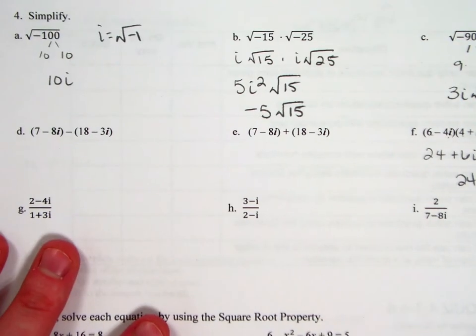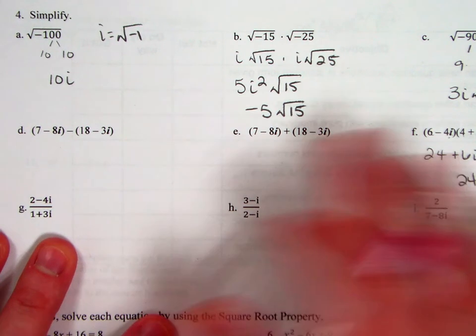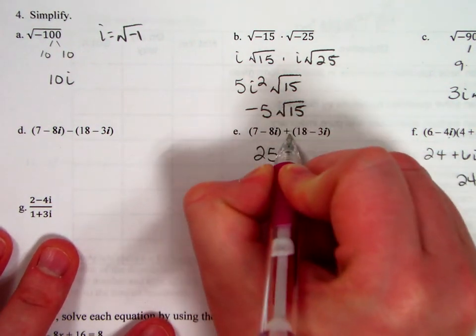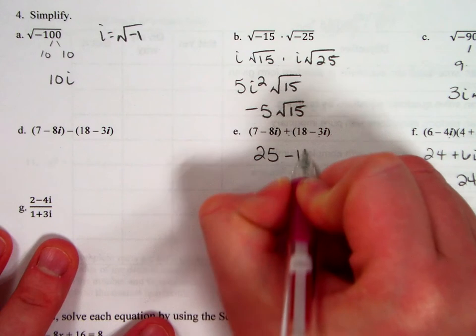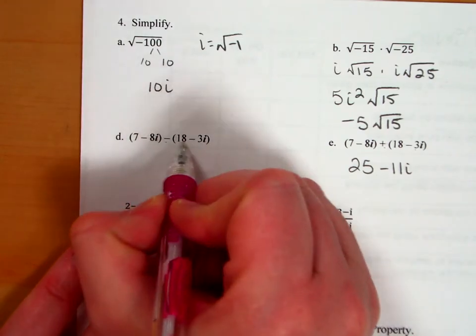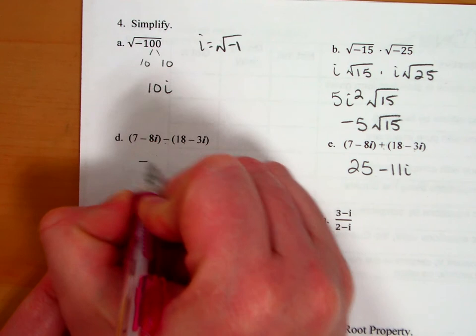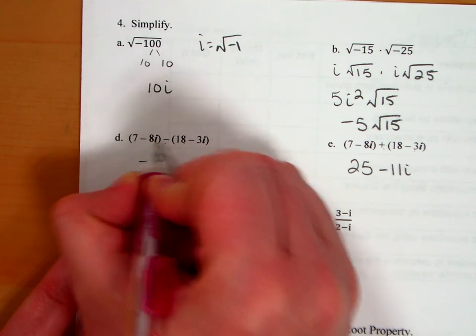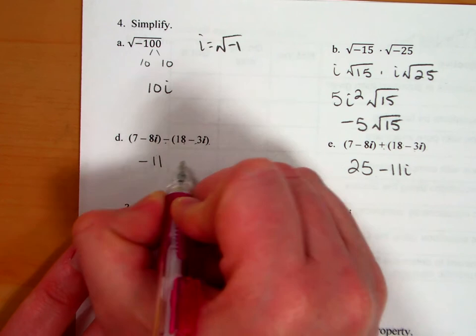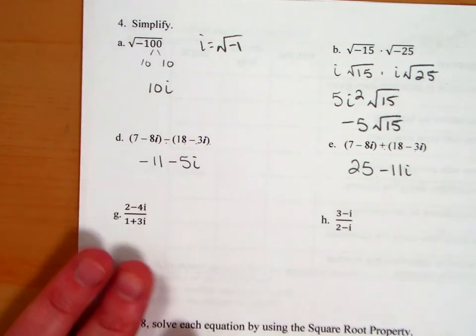And with these two, D and E, whatever is the sign in the middle is what you do. So 7 plus 18 is 25. Negative i plus a negative 3i is a negative 4i. 7 minus 18 is a negative 11. Negative 8i minus a negative 3i becomes negative 8i plus 3i, which becomes negative 5i.